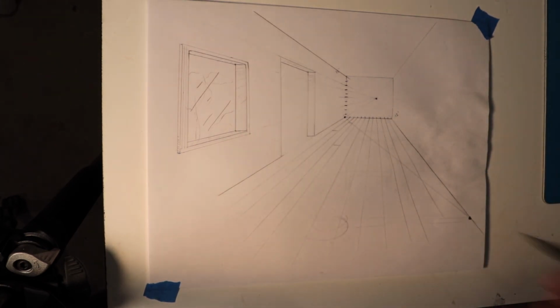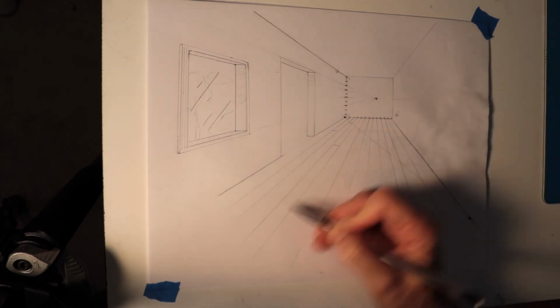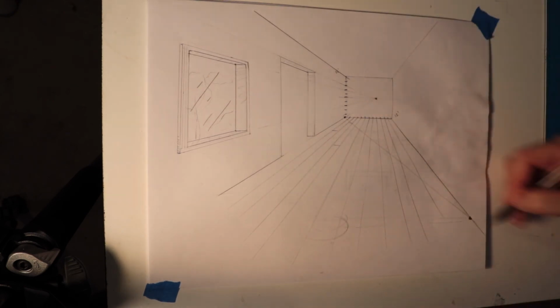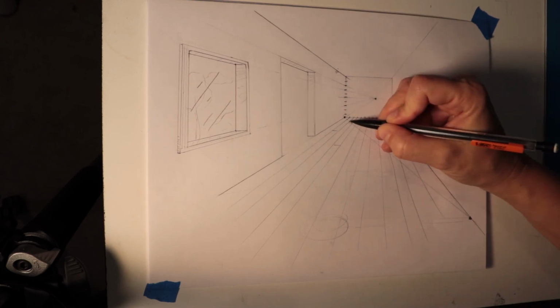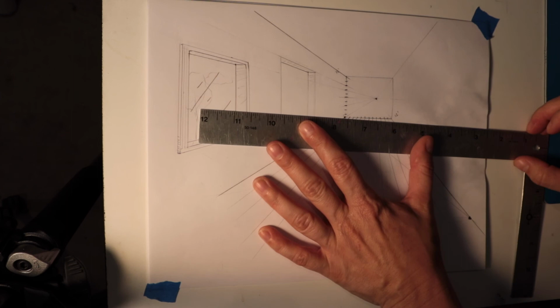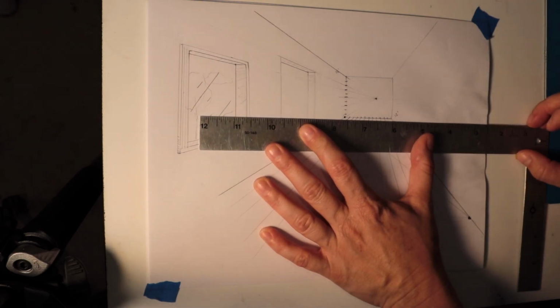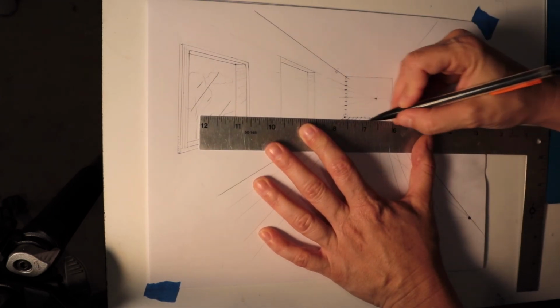Okay, so now everywhere your vanishing point lines that came out onto the floor connects with this new diagonal line, that's where you're going to put a horizontal line. So right here, these two make an X. So I'm going to put a horizontal line there.